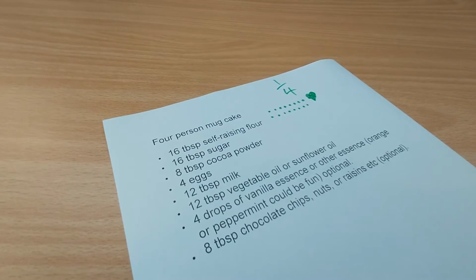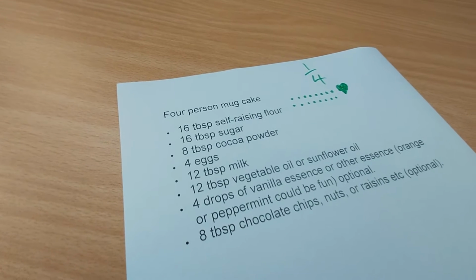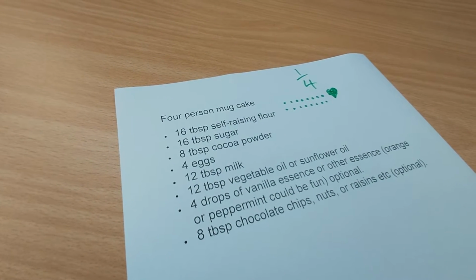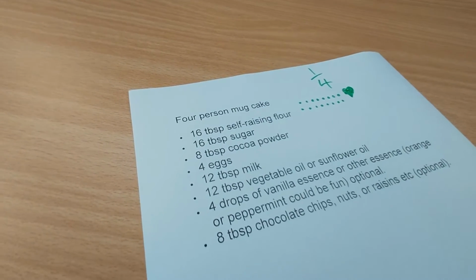Hey you guys, your activity today is to try and change your 4-person mug cake into a mug cake for 1 person. So that means you're going to have 1/4 of the recipe that you did before.